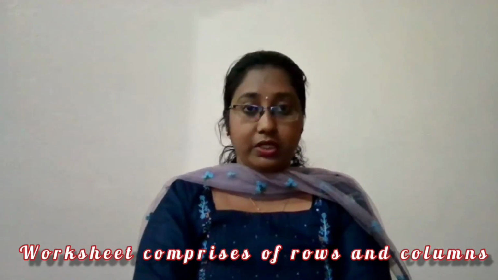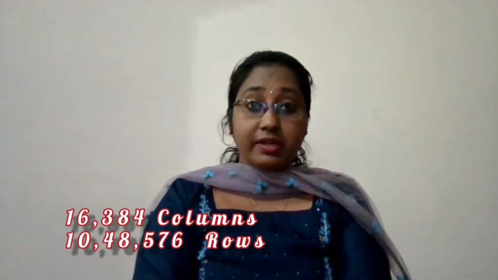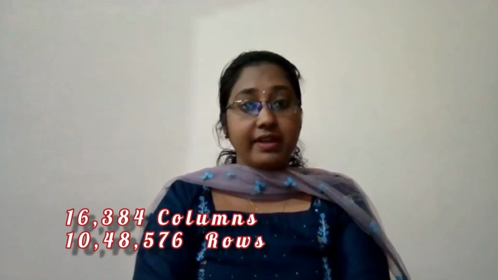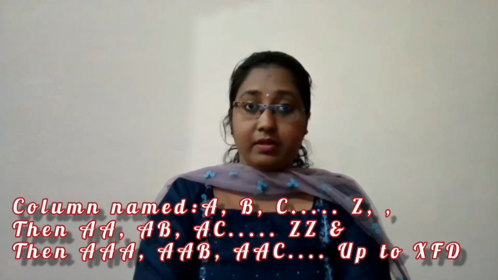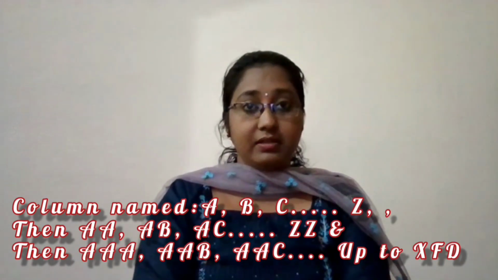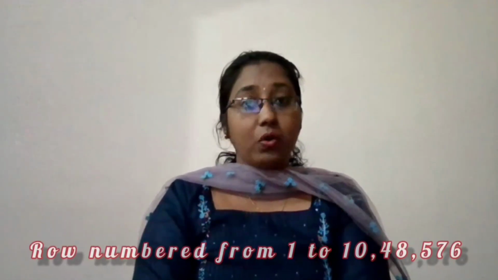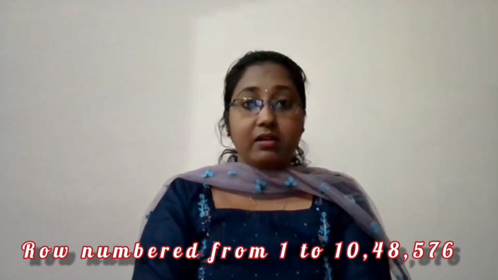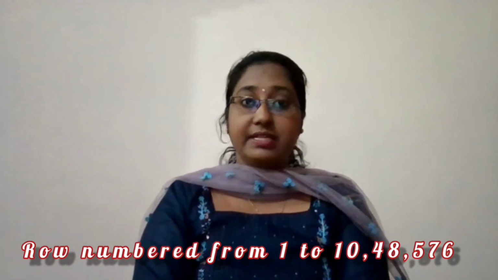In each worksheet, 16,384 columns and 10,48,576 rows are there. The columns are named with capital letters A, B, C up to Z. After the letter Z, the column name starts again as AA, AB, AC, etc. And rows are numbered from 1 to 10,48,576.